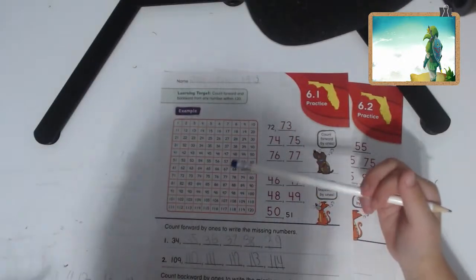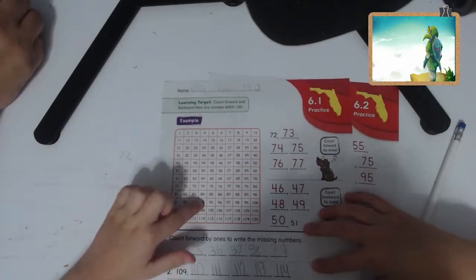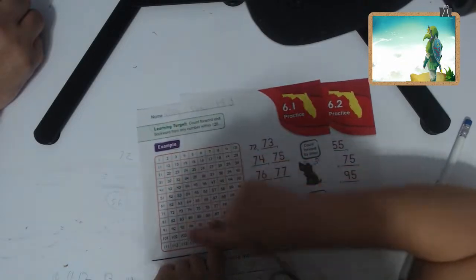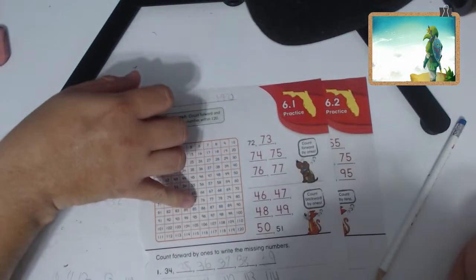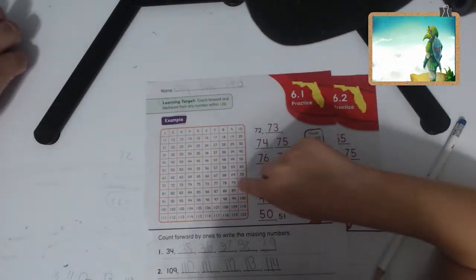Just look at it. What are the numbers between 85 and 95? The between numbers are 88, 89.